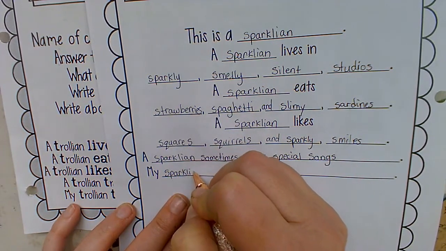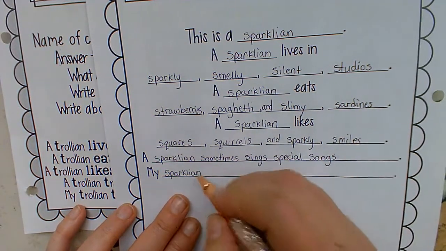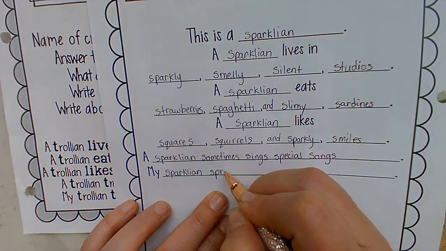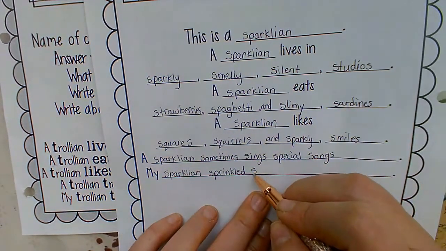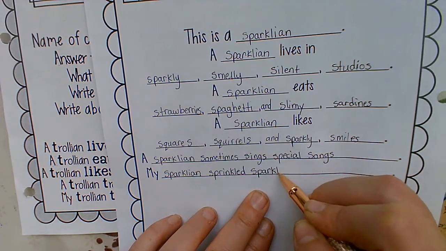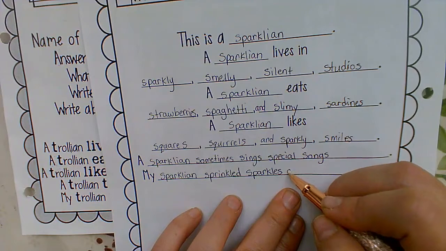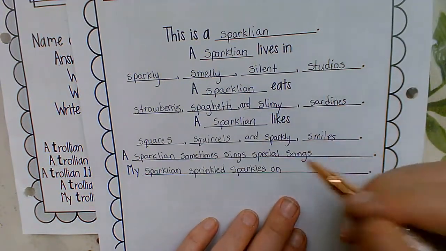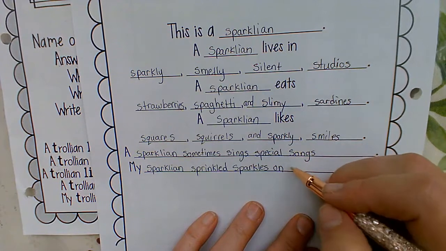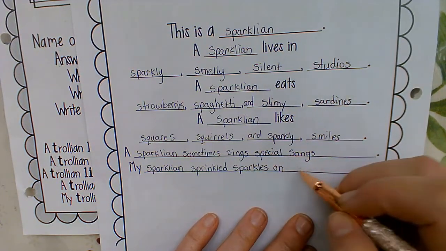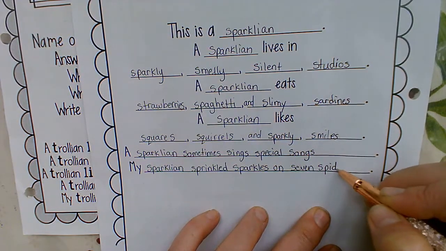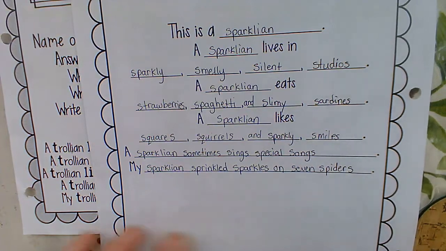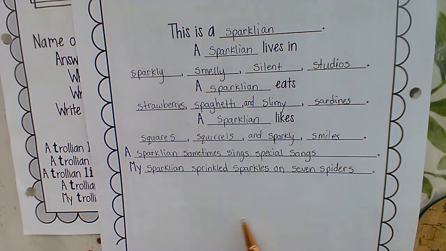So you can write your creature name right now before you forget. My Sparklian sprinkled sparkles, of course, on... I was going to say a spider, but I could put in a number word, on 7 spiders, and then that adds in an extra word that starts with S. My Sparklian sprinkled sparkles on 7 spiders.